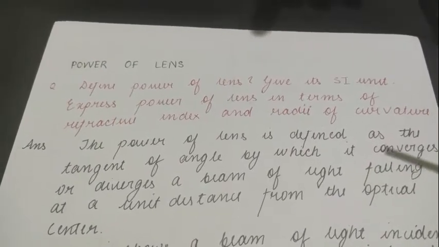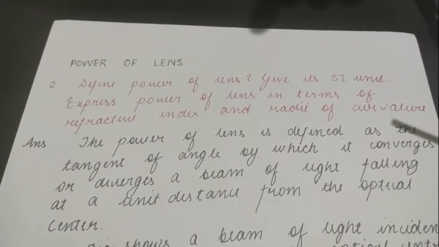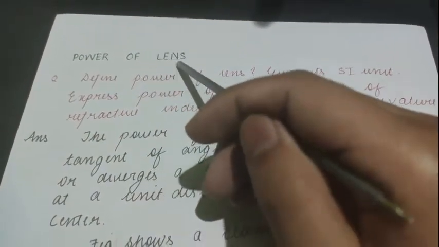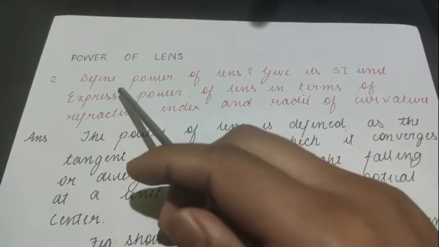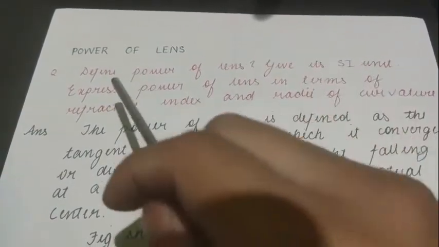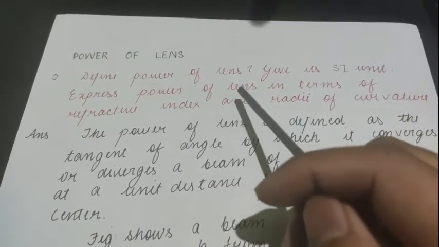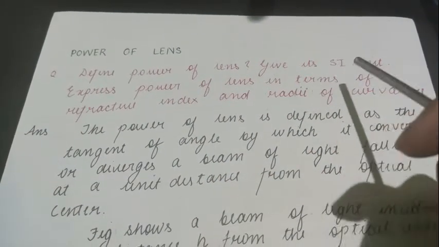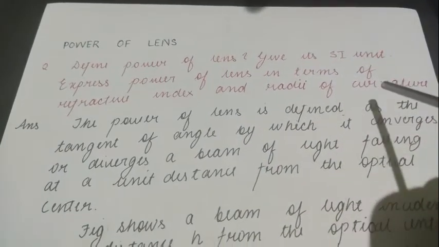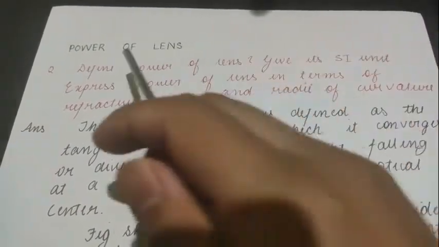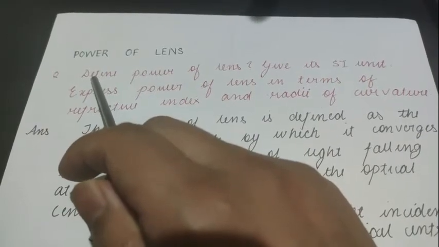Okay, good morning class. So today we'll discuss a new topic, power of lens. Now, as the question says, define power of lens, give its SI unit, express power of lens in terms of refractive index and radii of curvature. So first we will answer our first question.